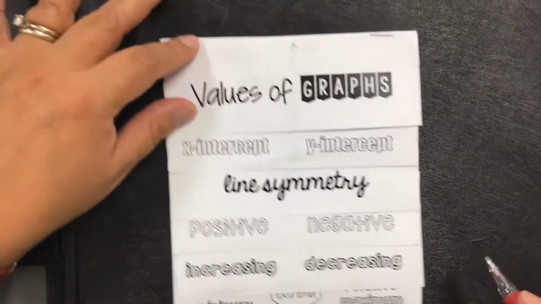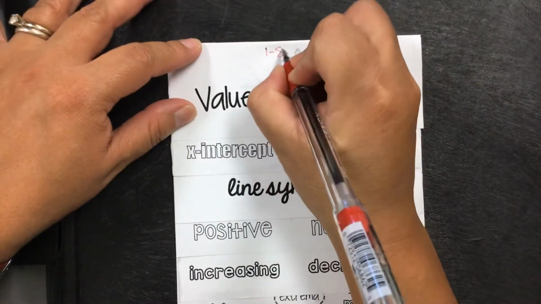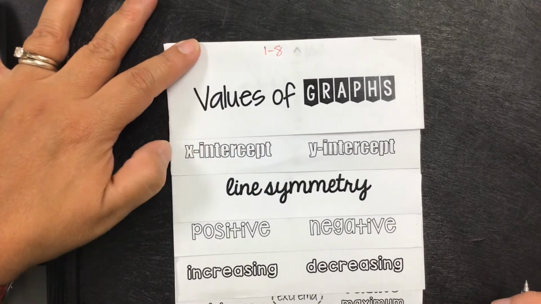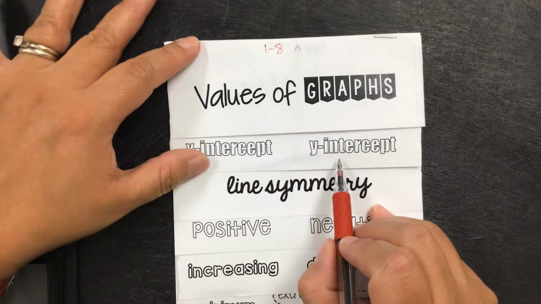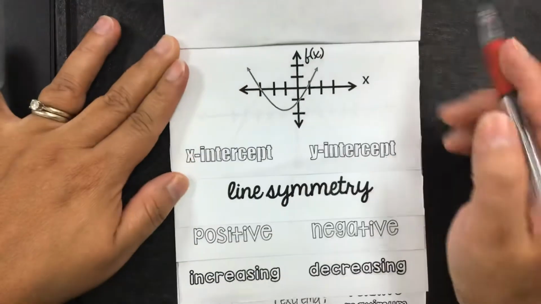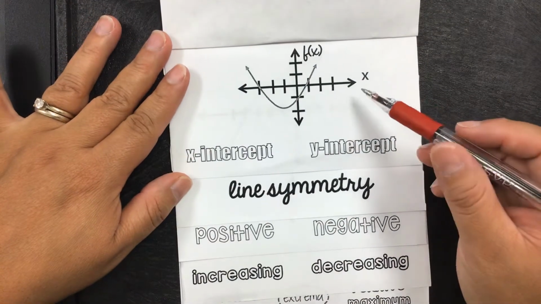This is section 1.8, Interpreting Graphs. We have different kinds of values that we can see from a graph. We're going to start with the x and y intercepts. The x and y intercepts are where the graph crosses the x or the y axis.